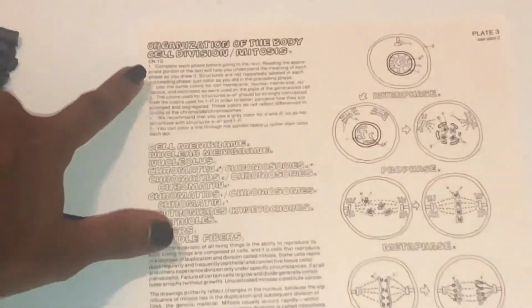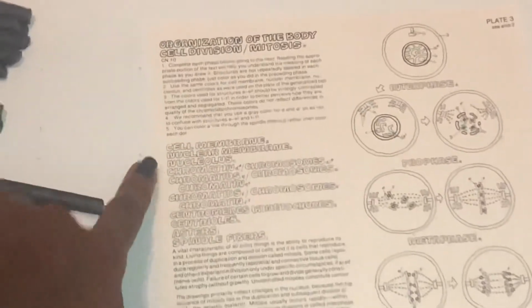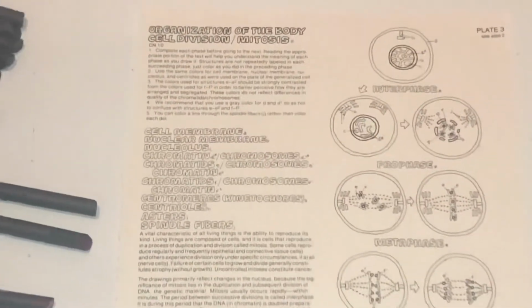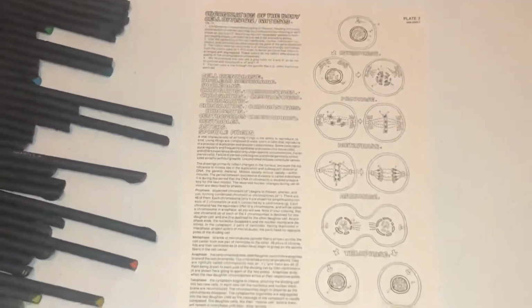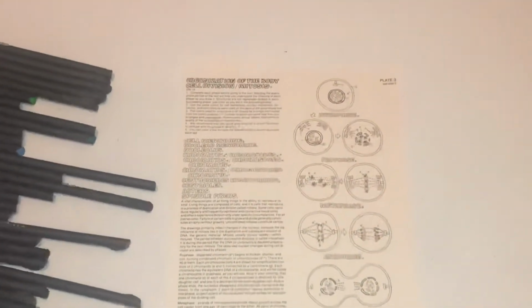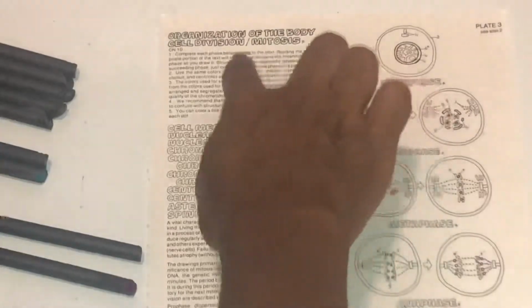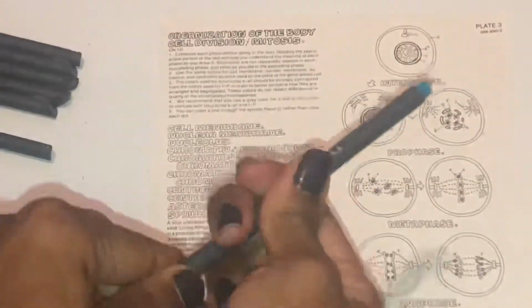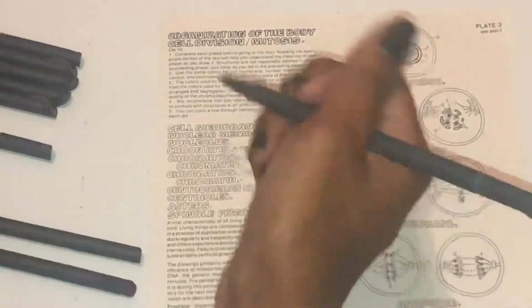Zoom in a little bit. Okay, cell division and mitosis. I'm going to color that in.